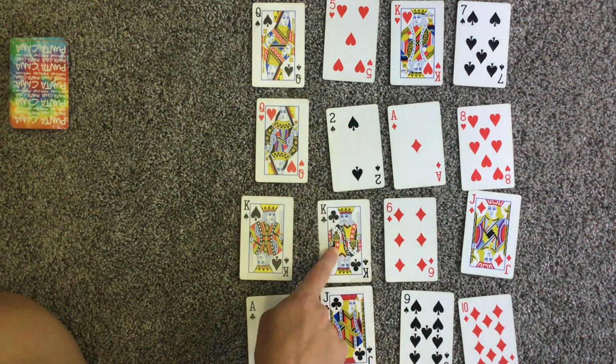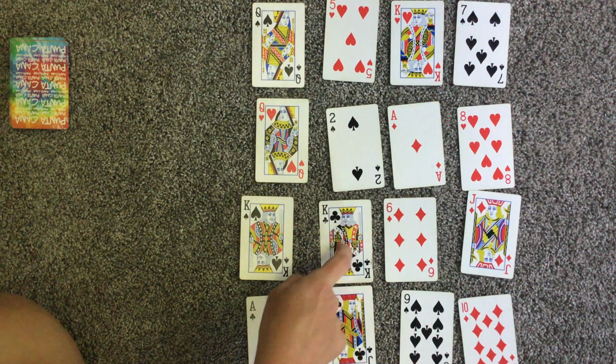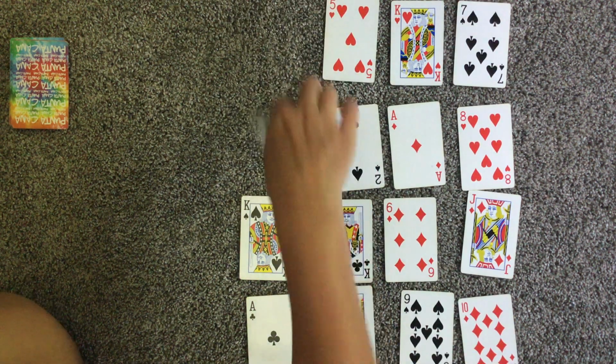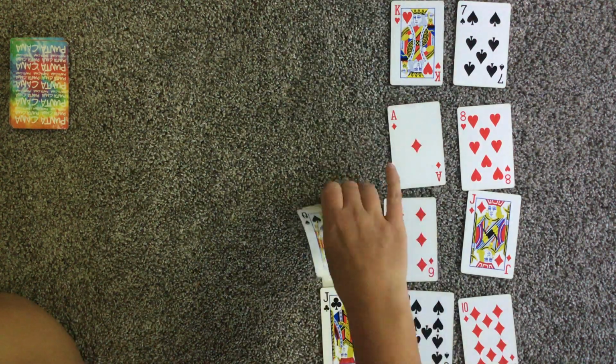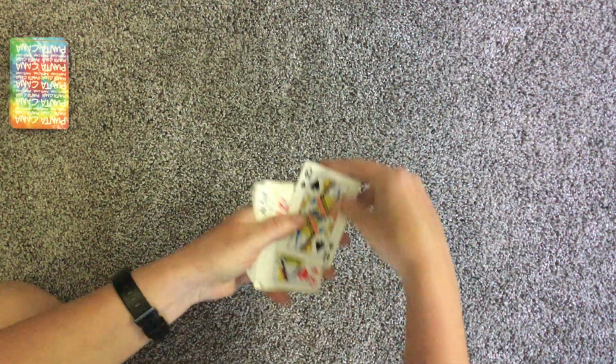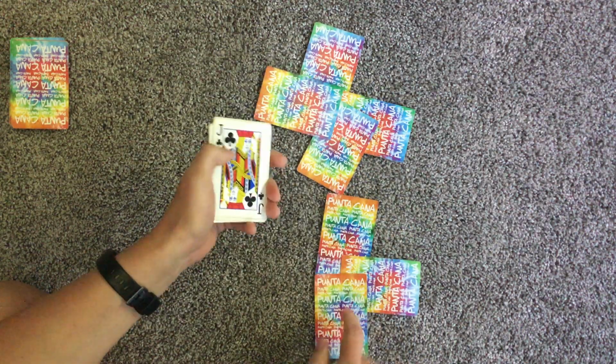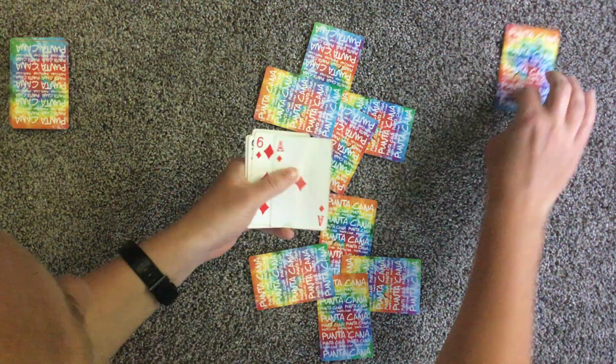So I know already at this point in the magic trick that this is his card. I'm not going to tell him that, but I'm going to keep it in the back of my head. So I'm going to pick up the cards and I'm going to go 1, 2, 3, 4, 5, 6, 7. The 7th card is his card. Okay, so I'm going to make my flowers. 1, 2, 3, 4, 5, 6, 7. This is his card. Again, I'm not going to tell him that.